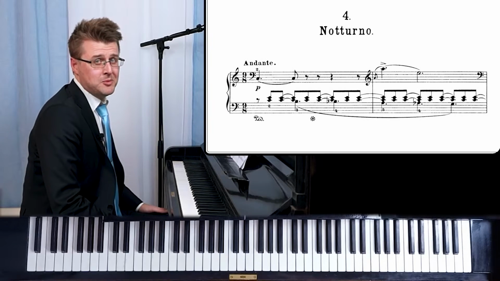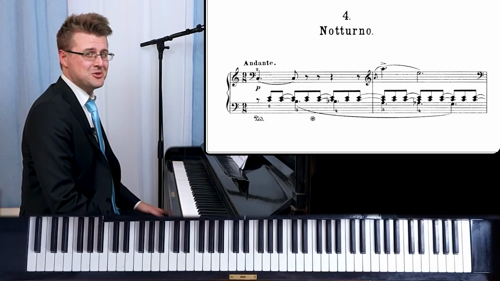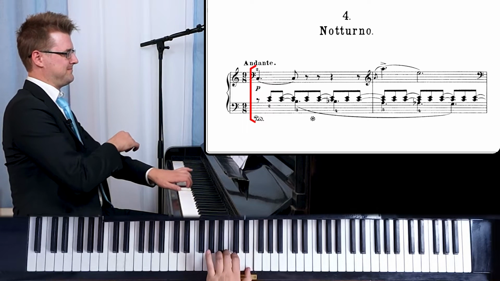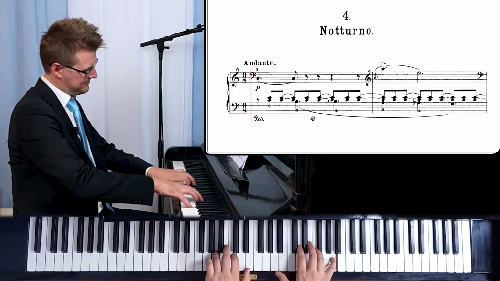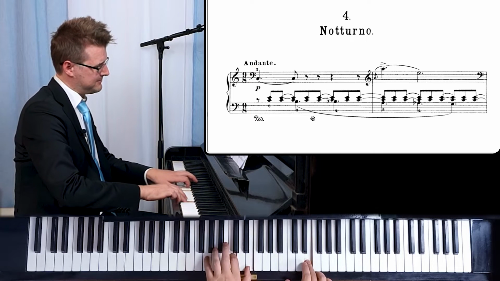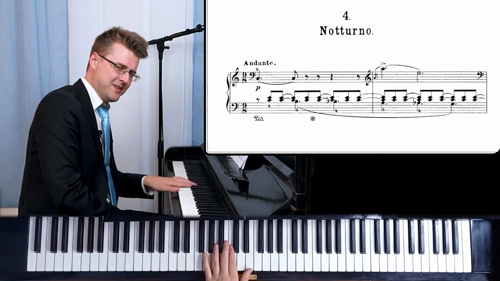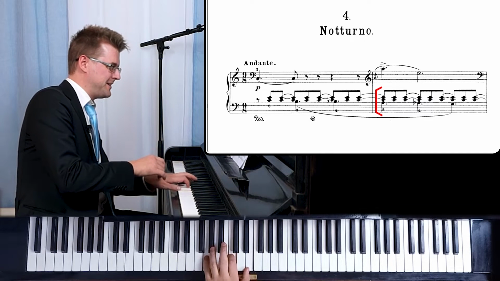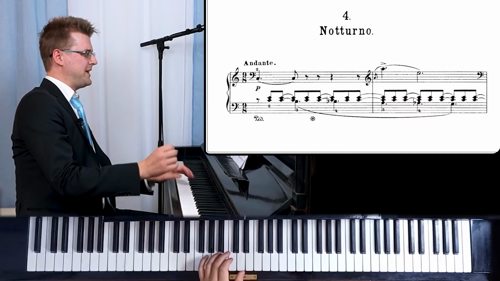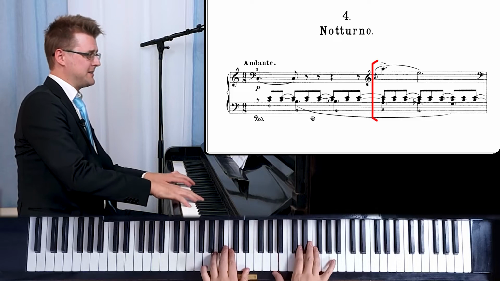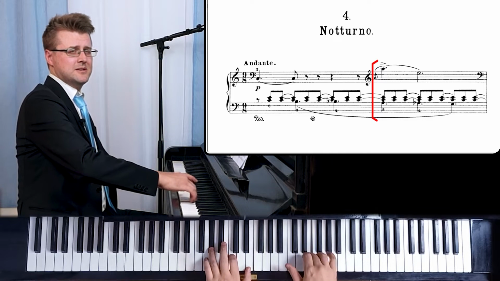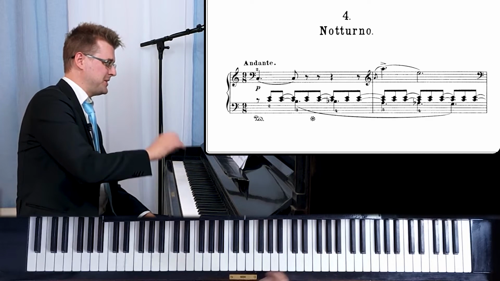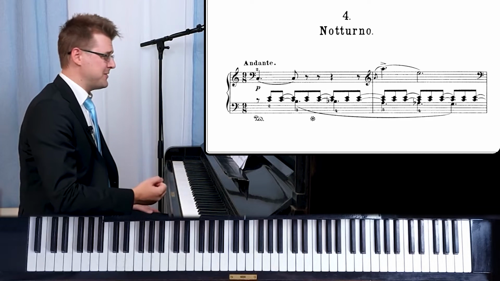So we start firmly in C major with this lovely chromatic bass line. Goes through the A flat, creating a +5 in between. And then we get this impulse in the right hand. But it immediately comes to rest on a long note, so it takes on this reflective flavor.